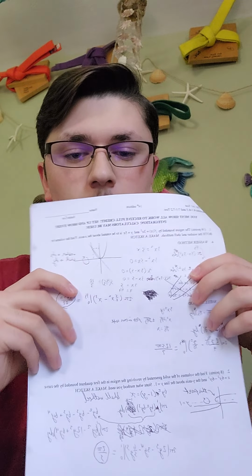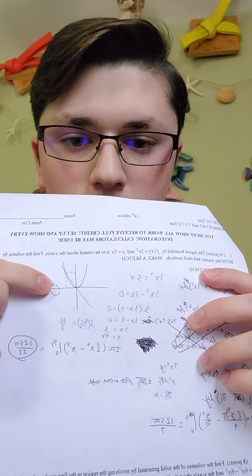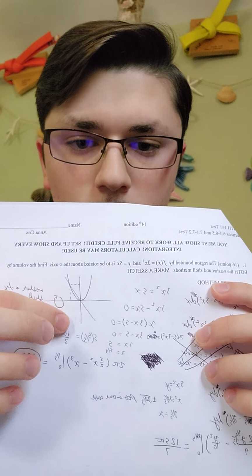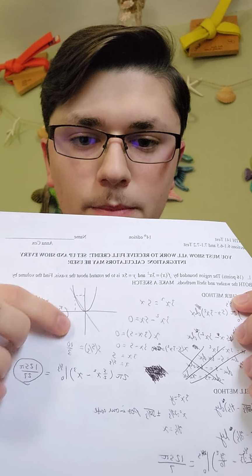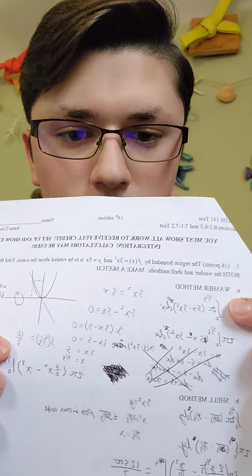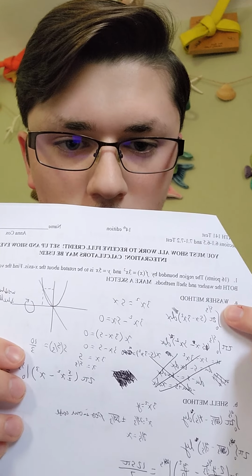So, question 1, we've got the shell and washer method. I guess that feeds into question 2 as well. So what we have here is we start with the washer method, which, since we're rotating around the x-axis, would be anything in terms of dx, because that goes perpendicular to the line that we're rotating around. So over there we set up the equation for that, and actually before we can even solve for anything, we have to find what our bounds are.